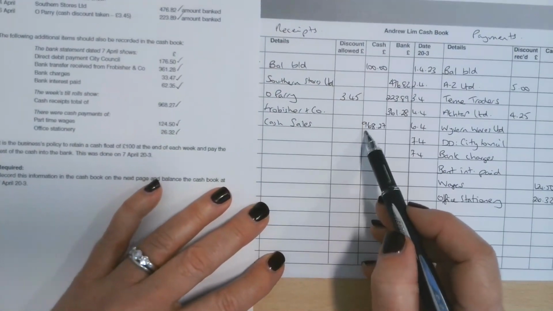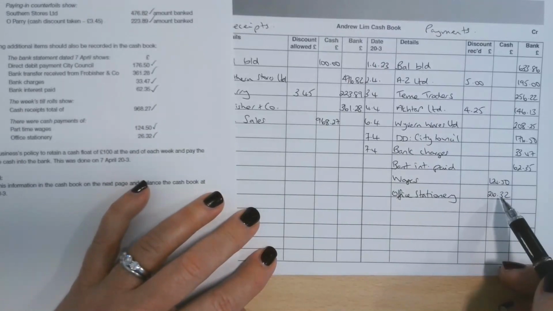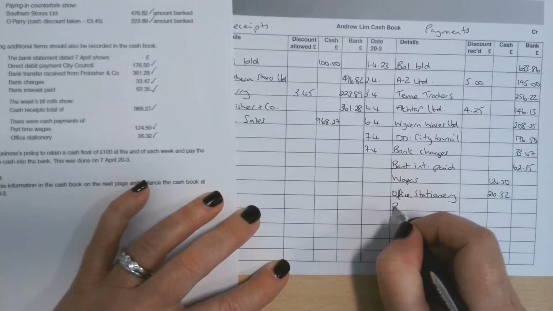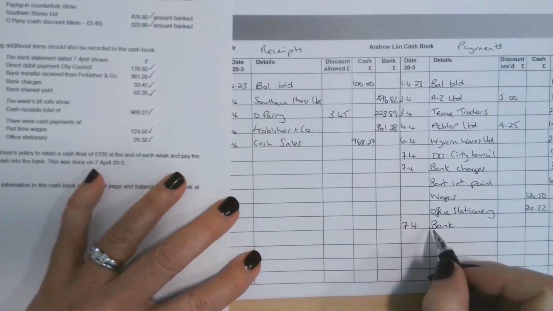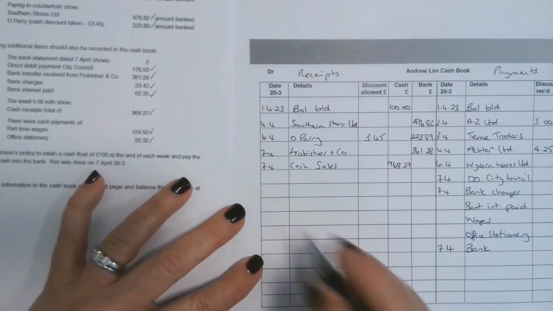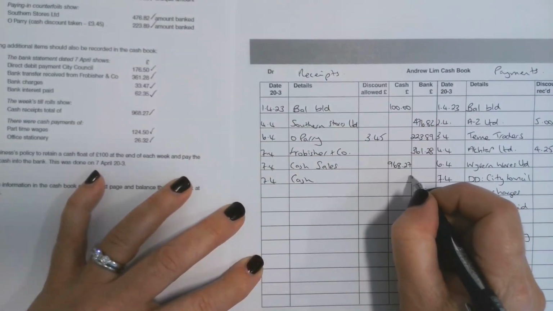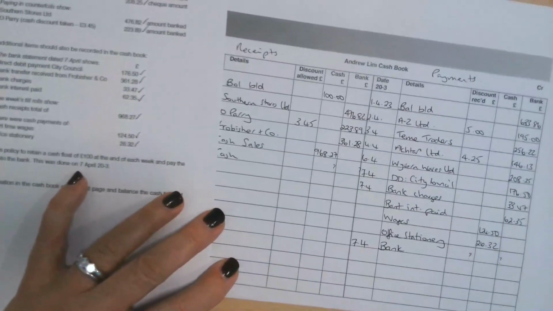We started with 100, we've received 968.27, we've paid out these two amounts. So we're going to have to make a transfer out of the cash column and into the bank. So on the 7th of April, we're going to pay some money into the bank. So this is the figure here. We don't know what that is at the moment. And we're going to show that coming into the bank from the cash account. And that's going to be in there. So we don't know what that amount is. So we need to work this out.